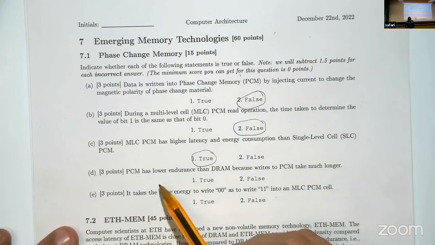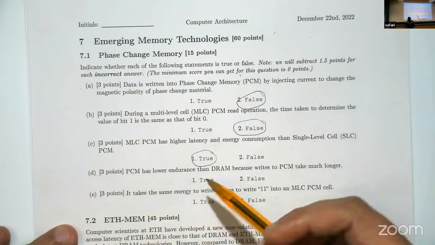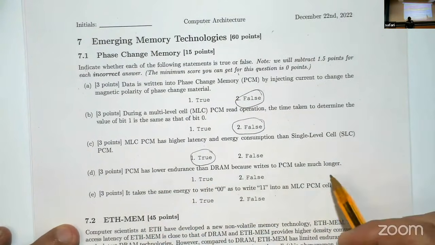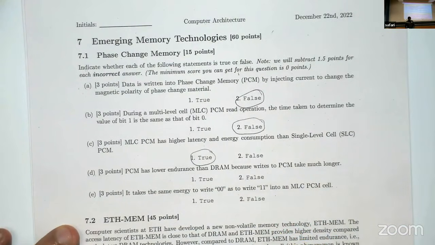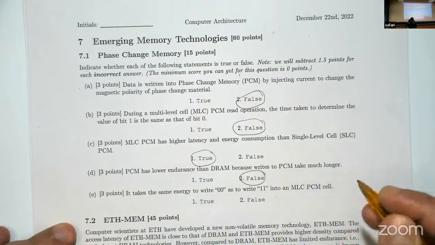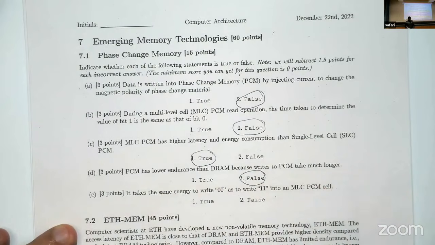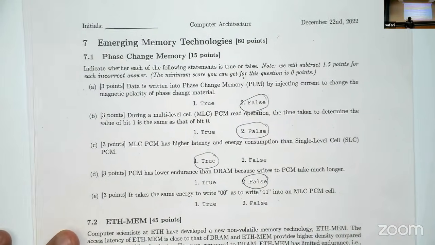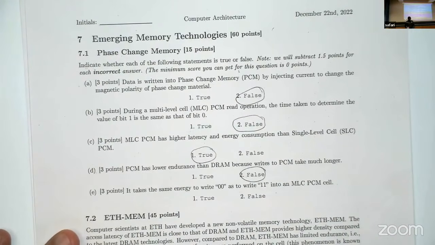The fourth question is: PCM has lower endurance than DRAM because writes to PCM take much longer. False. Actually, the first part of the statement is true, that the endurance is lower, but the reason that the question gives is not the right answer.